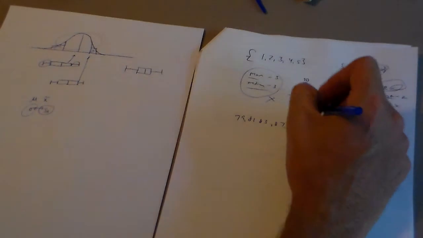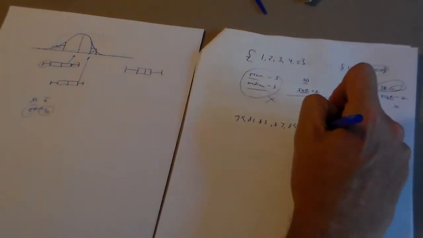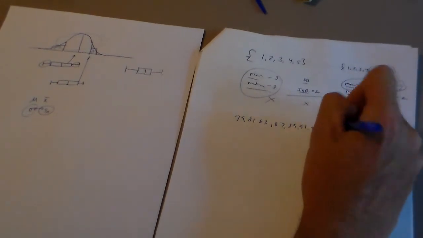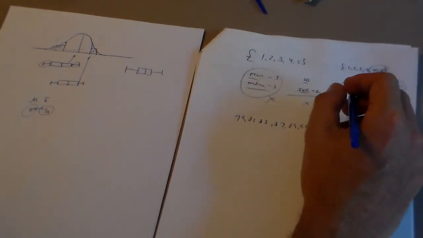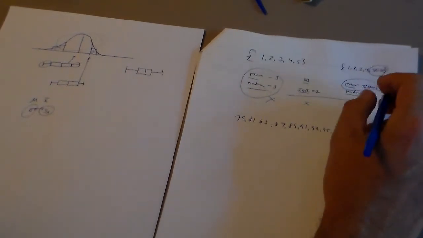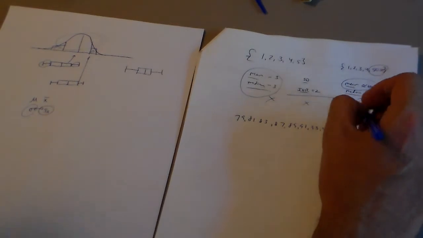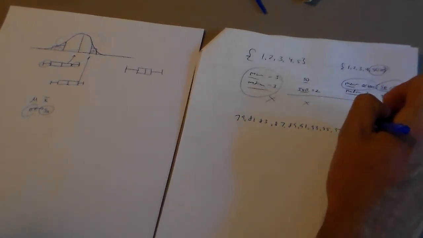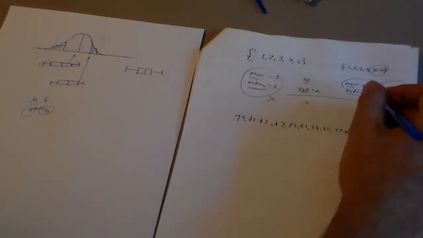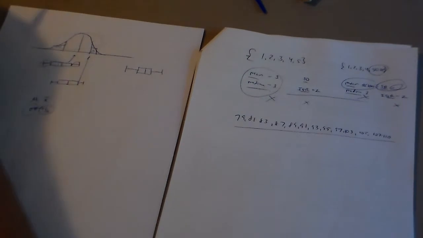I try to give you mostly odds. 89, 91, 93, 95, 97, 103, and then 105. And then I go 107 to 110. Okay, so those are all the problems that are going to be due in this section.